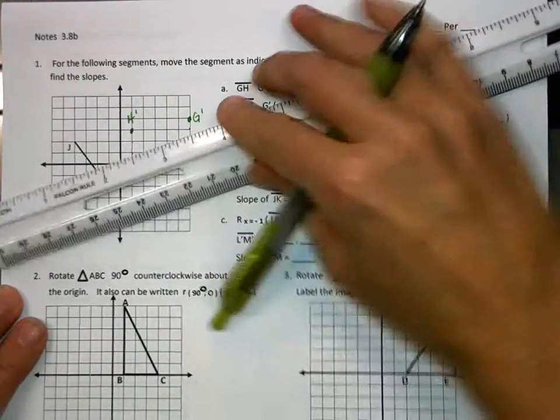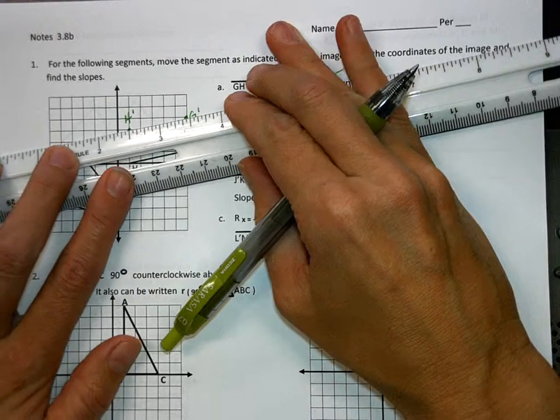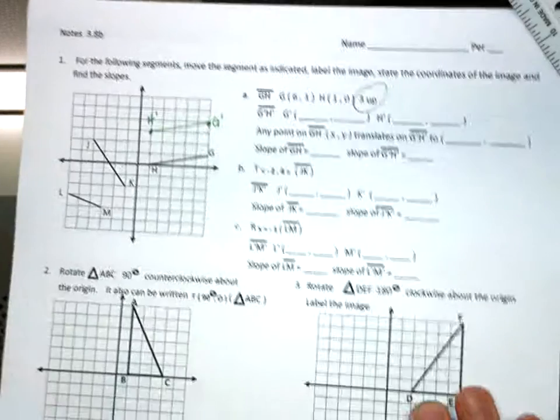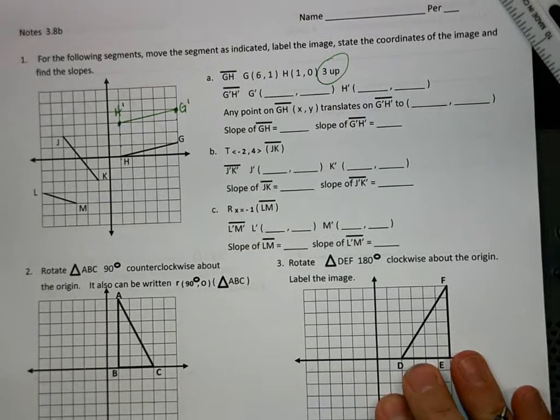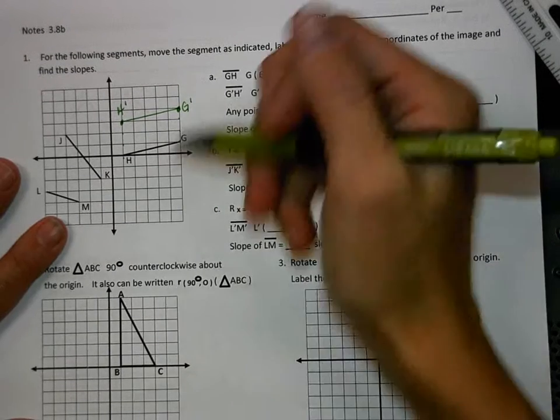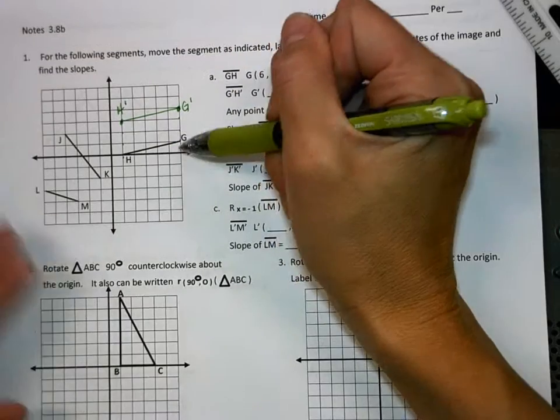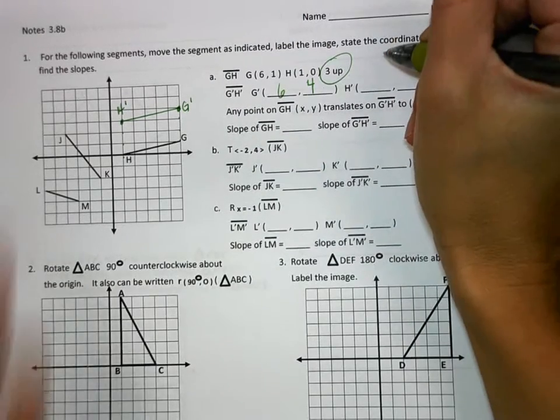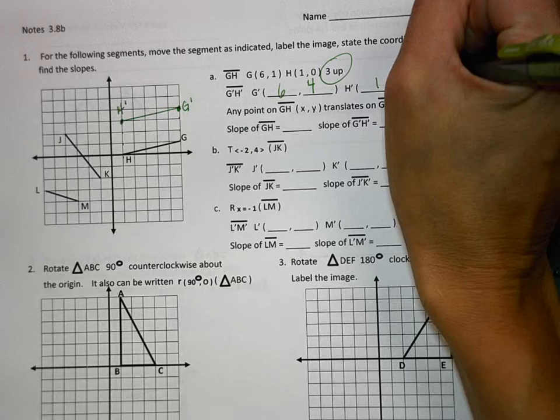And you can go ahead and get out your rulers or your ID cards so you can make your lines straight. And we have our prime segment. And so the ordered pair for G prime, if we count over, this goes 6 and then up 4. And H prime is 1 and up 3.